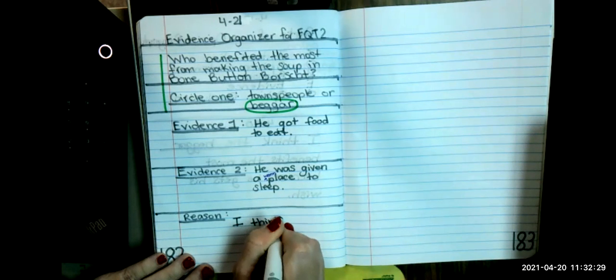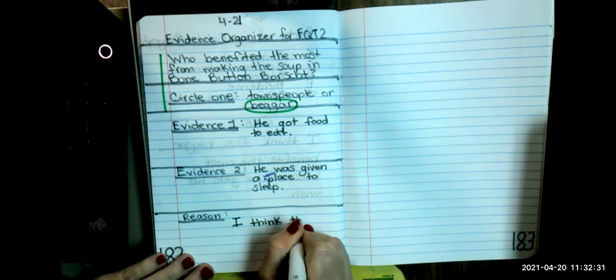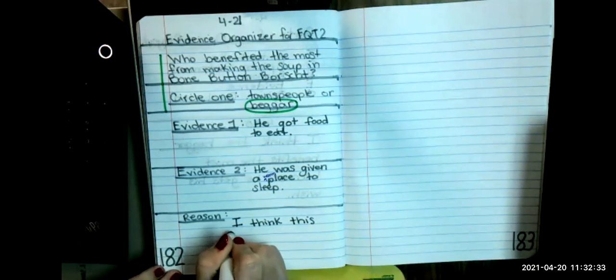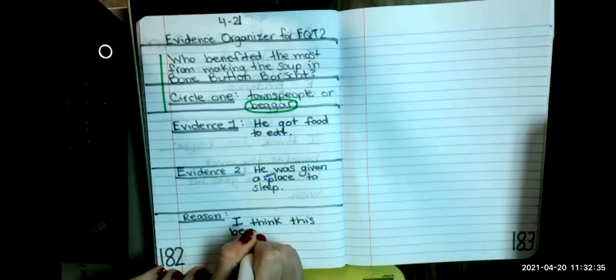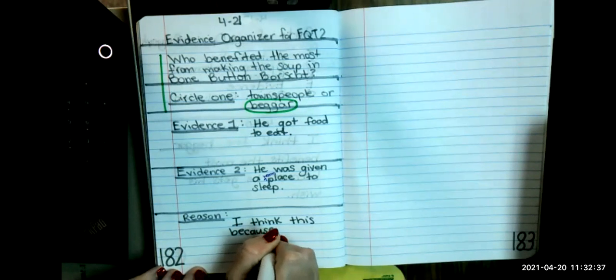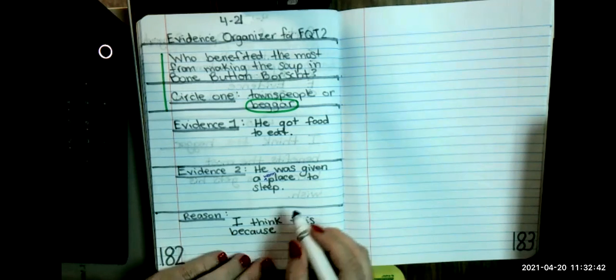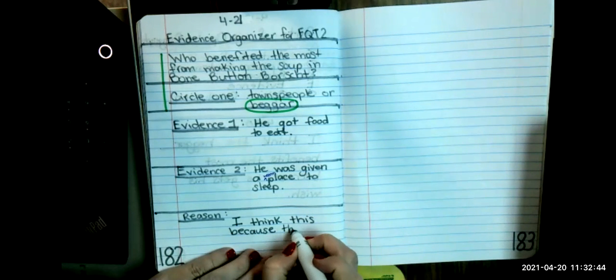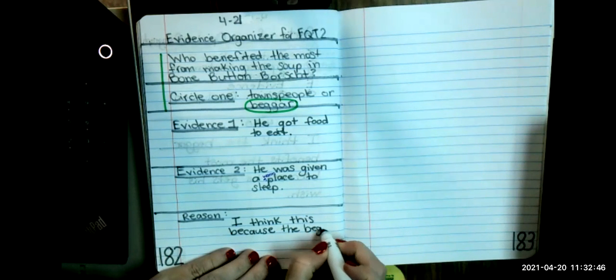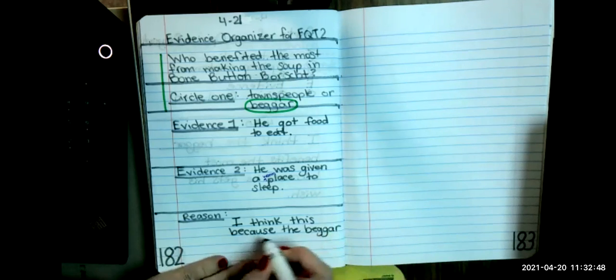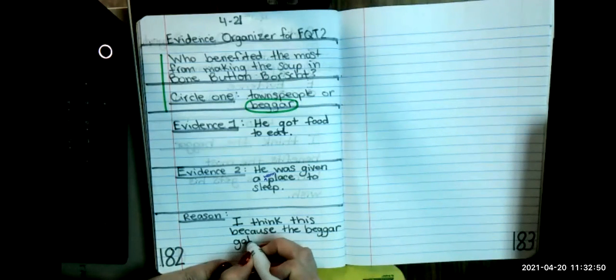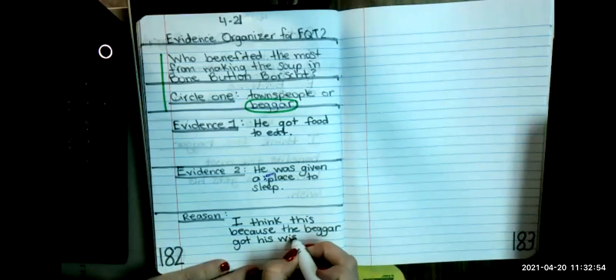So my reason for thinking the beggar benefited the most is because, remember, we have to tell why I think this, because the beggar got his wish.